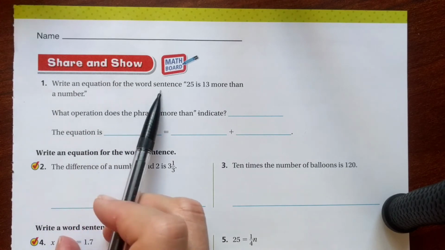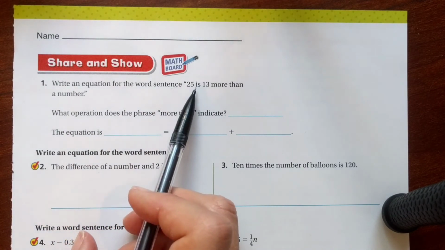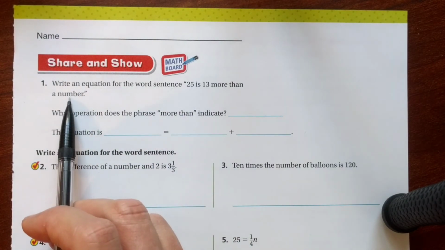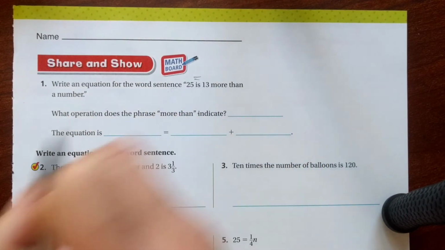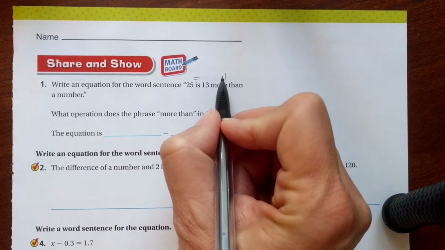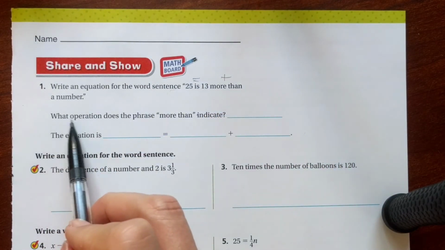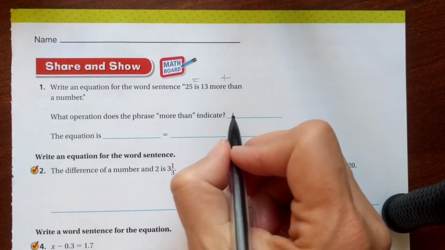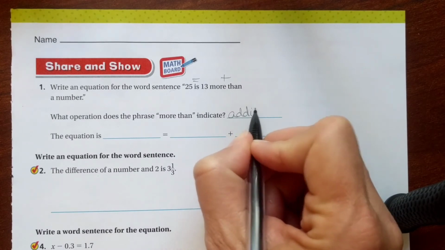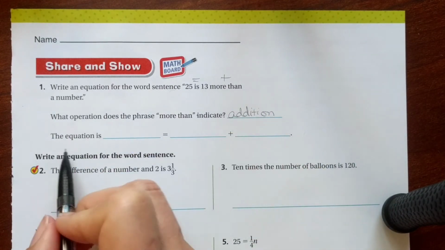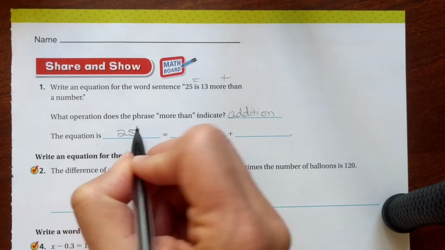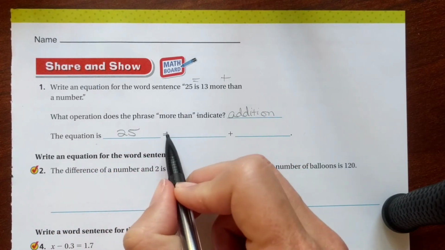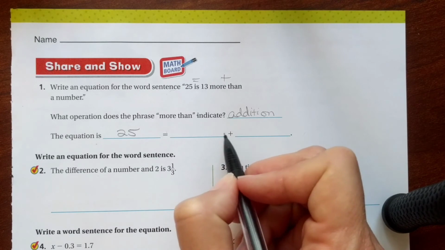Write an equation for the word sentence. 25 is 13 more than a number. Is means equal, more than means addition. So what operation does the phrase more than indicate? Addition. The equation is 25 is 13 more than a number.